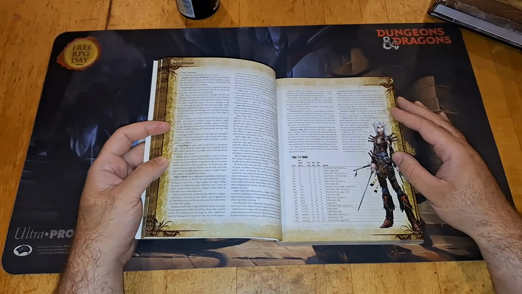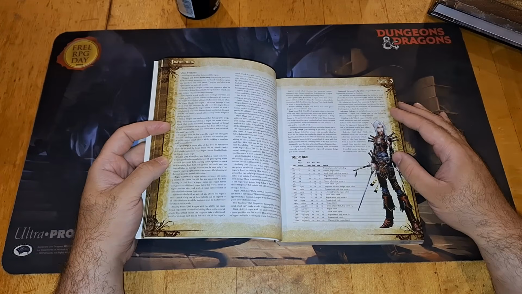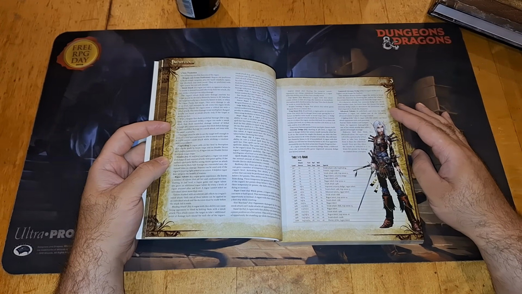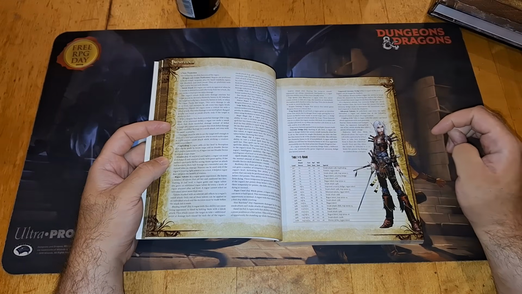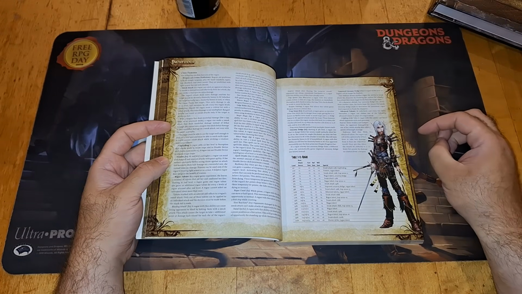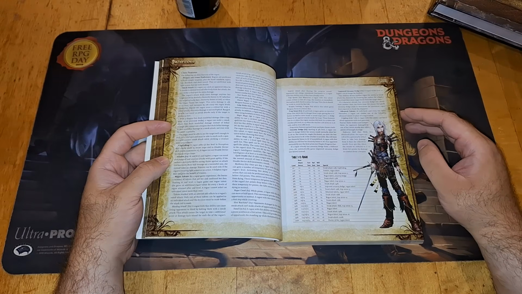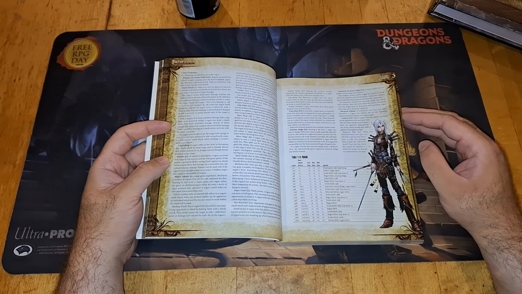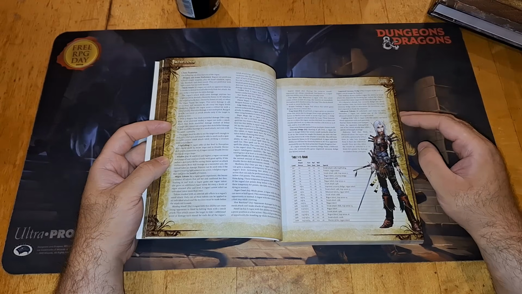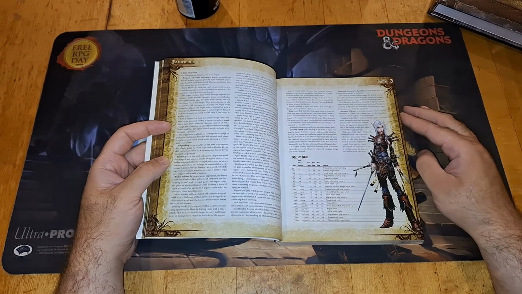Resiliency: once a day, a rogue with this ability can gain a number of temporary hit points equal to the rogue's level. Activating this ability is an immediate action and can only be performed when she is brought below 0 hit points. This ability can be used to prevent her from dying. These temporary hit points last for 1 minute. If the rogue's hit points drop below 0 due to loss of these temporary hit points, she falls unconscious and is dying as normal.